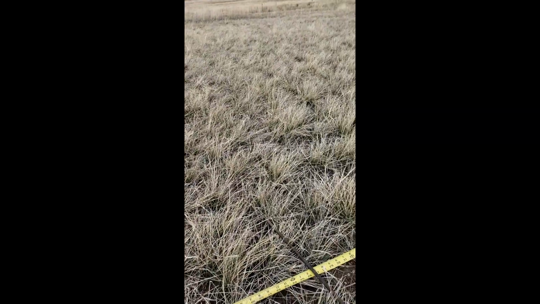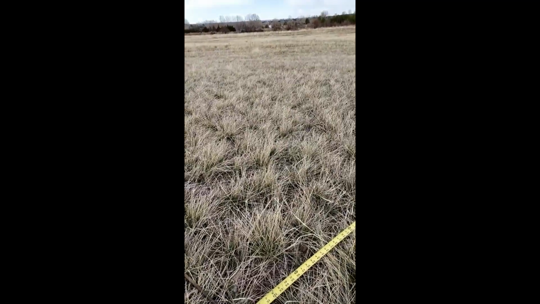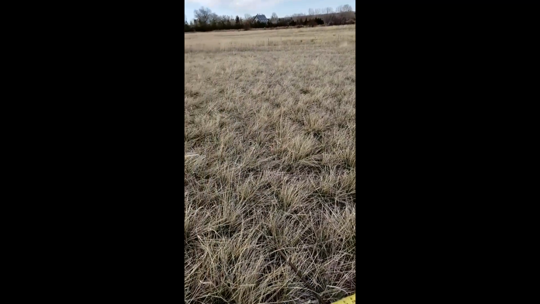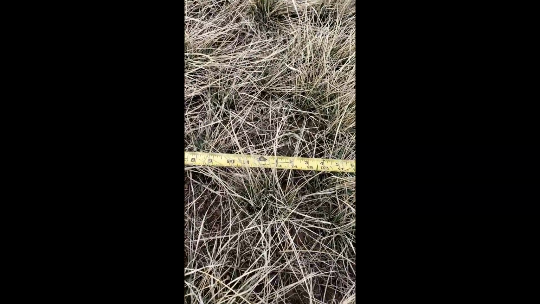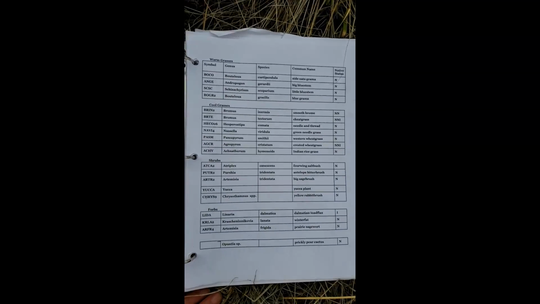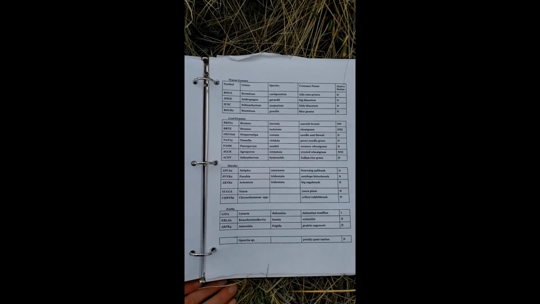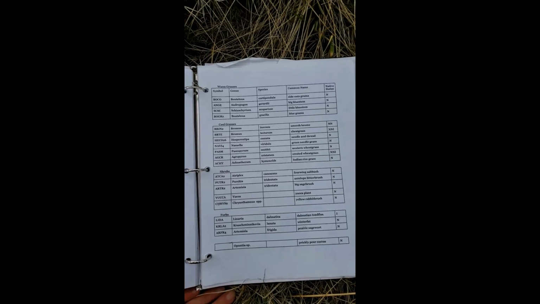Use your phone, use your prior knowledge, your friend, use whatever it takes to try and figure out what these plants are. But if that's crested wheatgrass, then first I'd need to know the code for crested wheatgrass. And I'm going to provide you with this list. This is a list of common plants in our area.